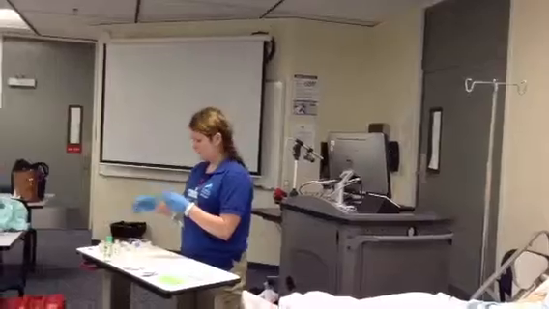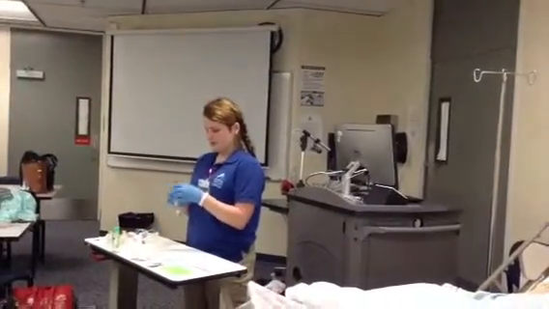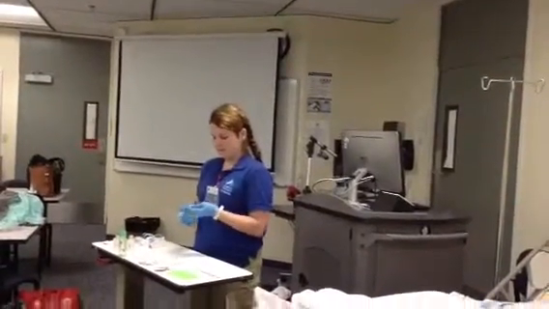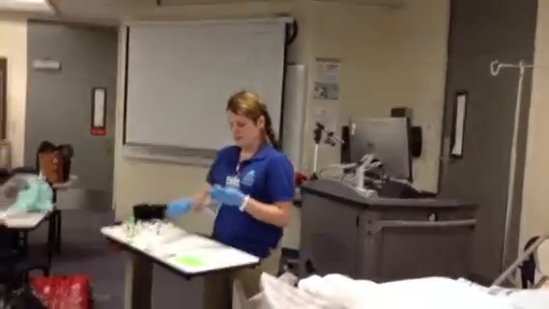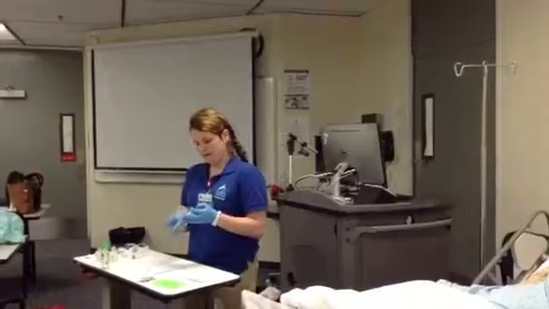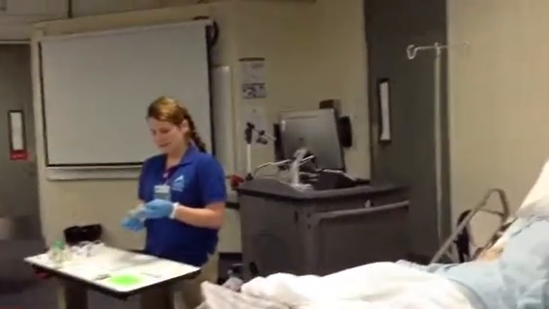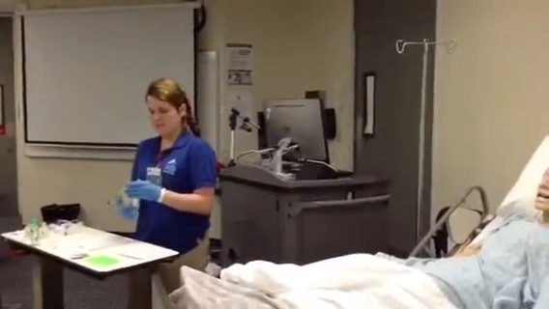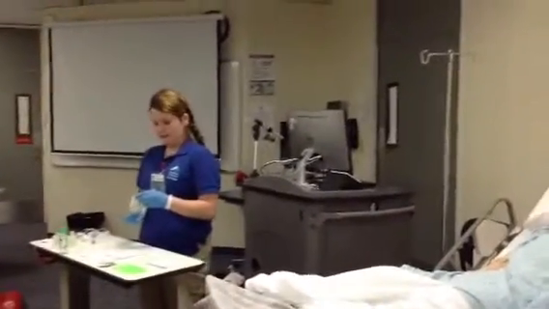And this would go in sharps. I'm going to gently mix it. I'm going to add my label to the back, and that's going to include the client name, drug, dosage, time, and my initials, and the date.